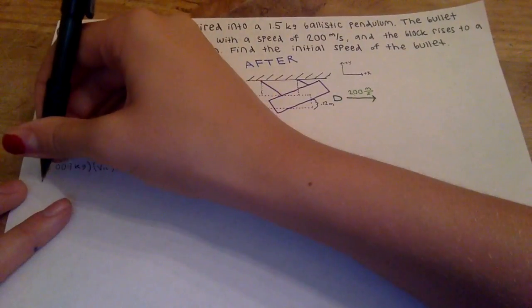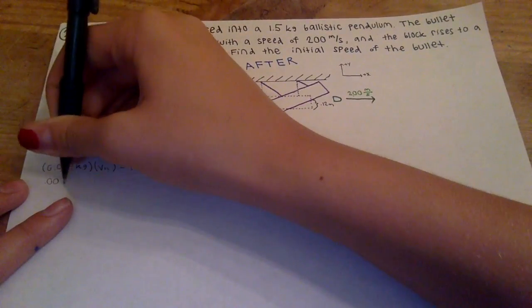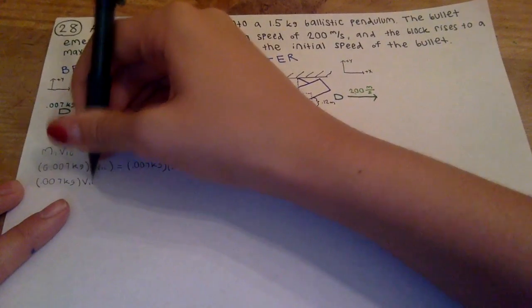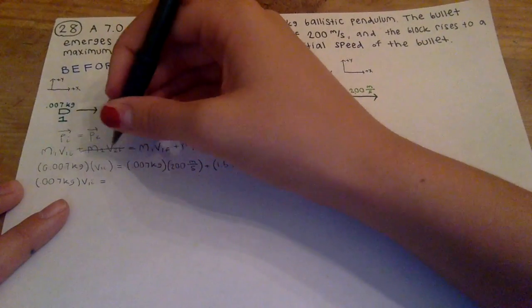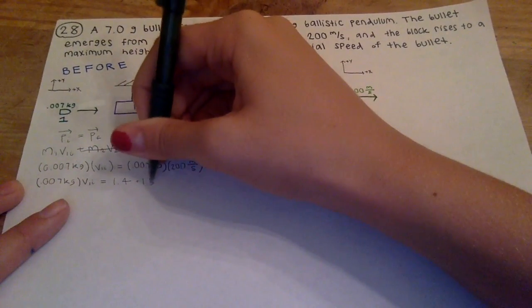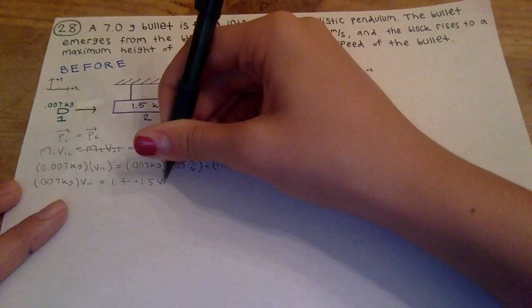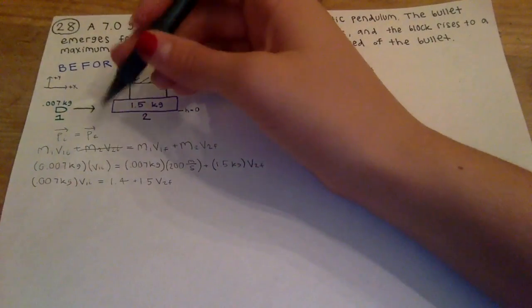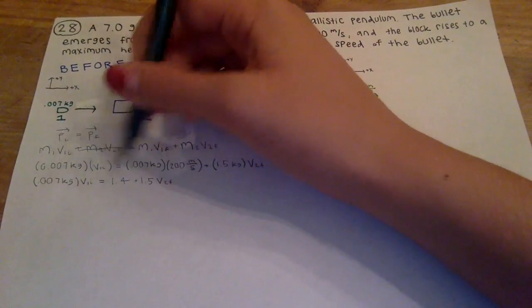We can simplify a little bit here. If you put it into your calculator, you get 1.4 plus 1.5 velocity final. So now we realize that we have two variables that we need to find.